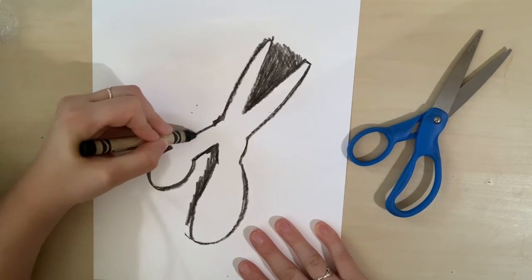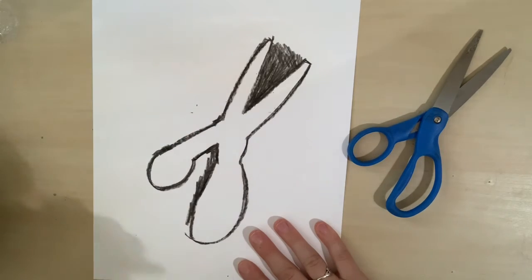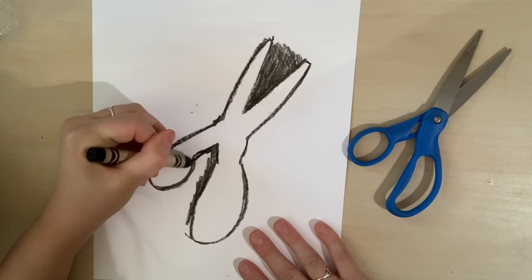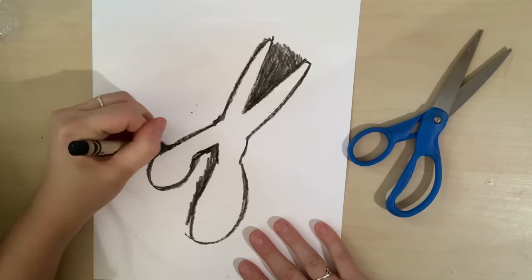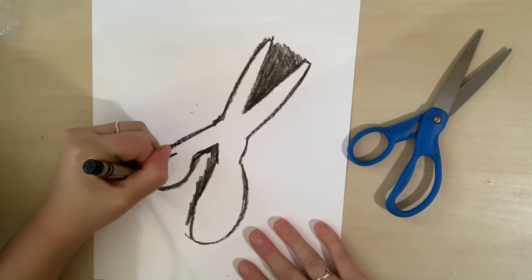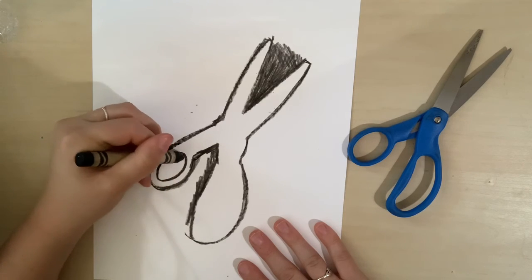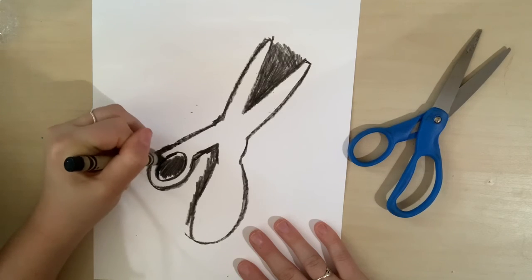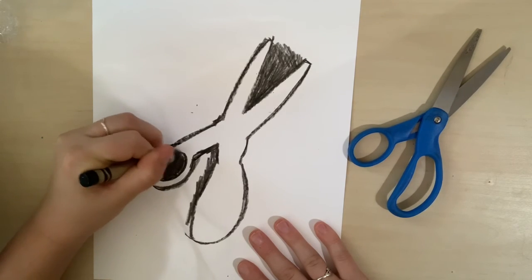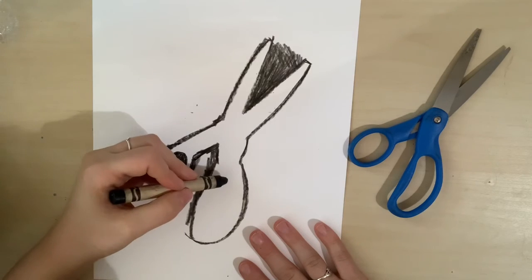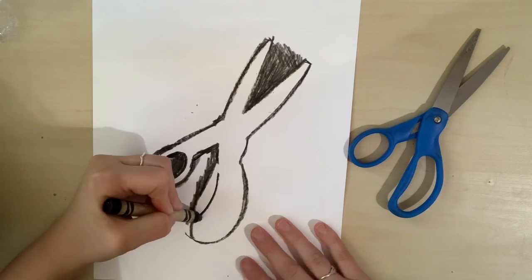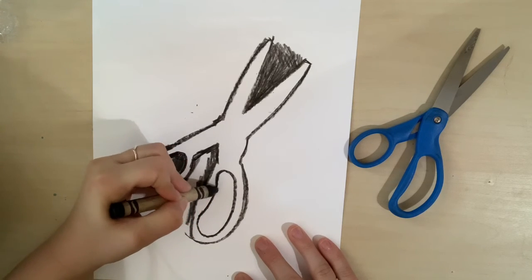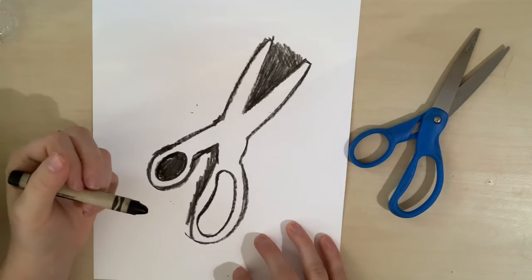Once it is connected, I can go in and add those negative spaces inside of my scissors where I hold them. Looking at this side, it's another oval, and then I can fill it all in because we're going to color all of our negative space in with whatever color you're using so that your positive space stands out. On my other side, it's kind of like a bean. It goes a little bit curved like an oval, but it makes a little bit of a bean shape, and I'll fill that in as well.